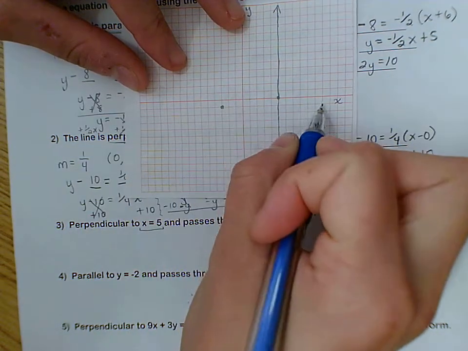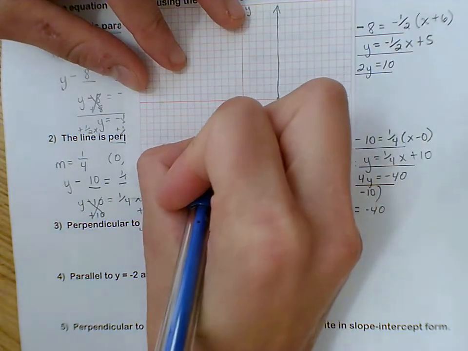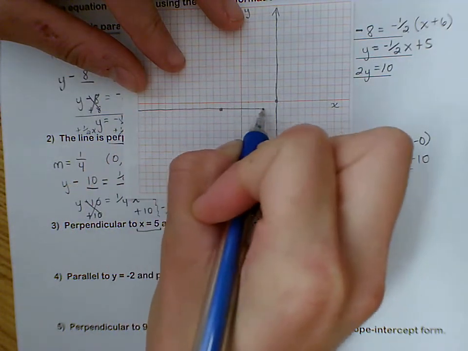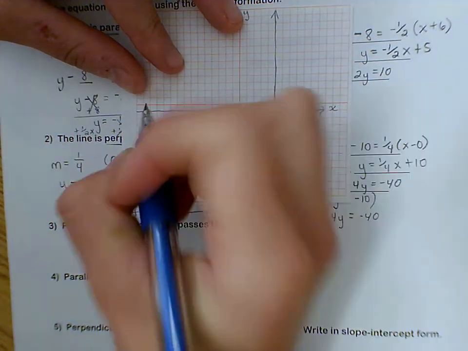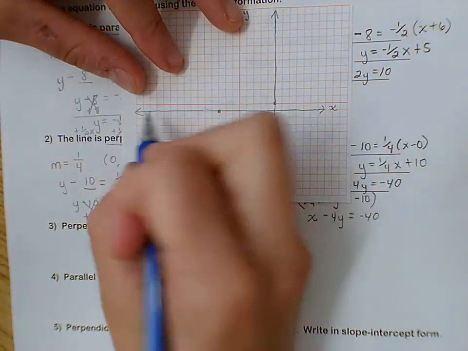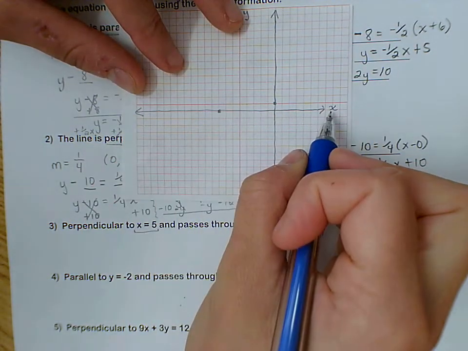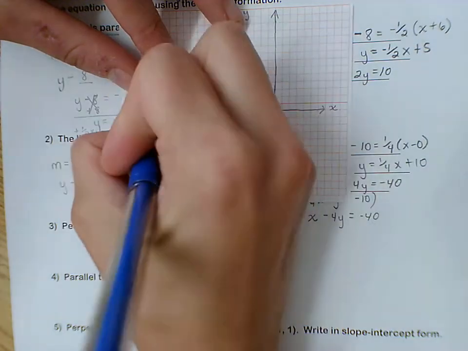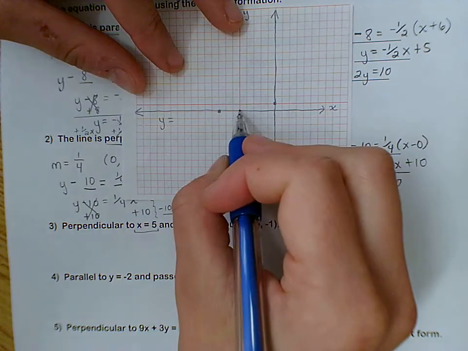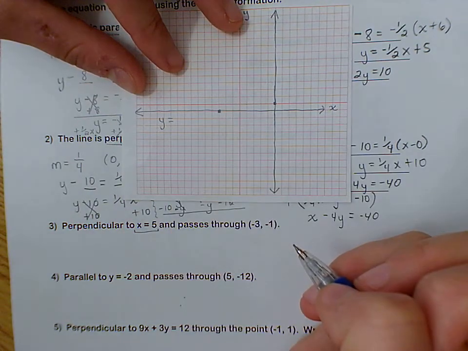Perpendicular means that it has to cross the 90-degree angle, and if it has to go through that point, well, that would be this line right there. So you've got the line, now you just have to tell the equation of it. It's horizontal, and remember, horizontal lines are y equals a number lines because it's crossing the y-axis at a point, and then you just have to tell where it crosses the y-axis.